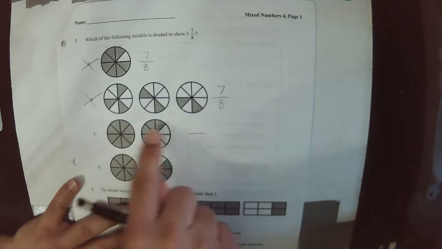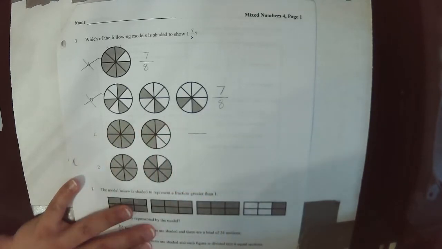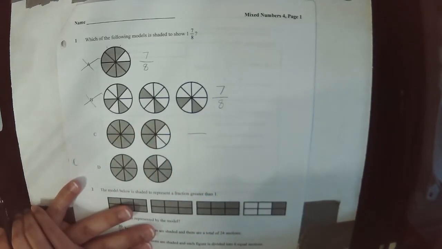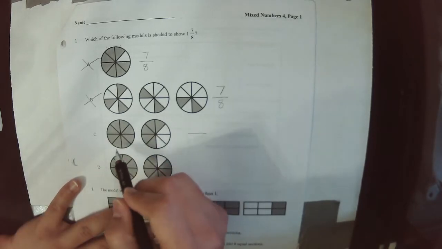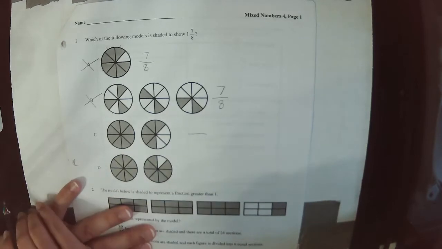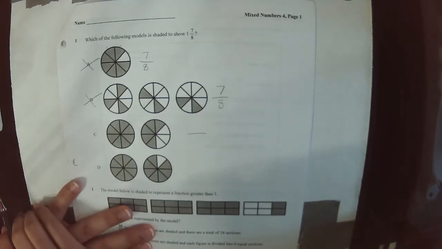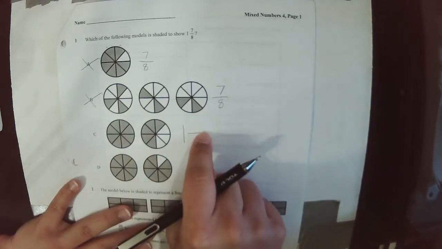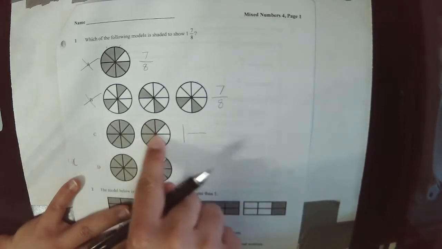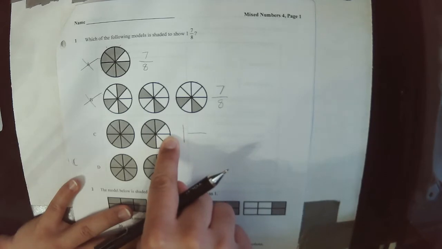Now this one has 2 models, but it has some models filled in. Violet, how many models are shaded in for answer choice C? How many whole models did they shade in? 1. 1, okay. And what about the second model, Violet? Because the second model is not all the way shaded, right? Okay.